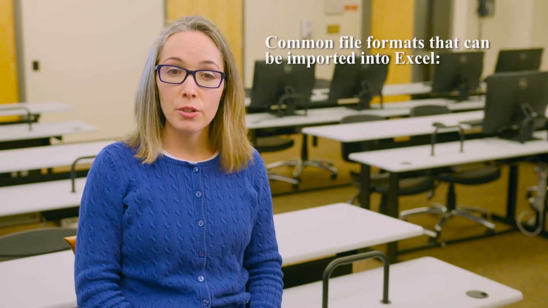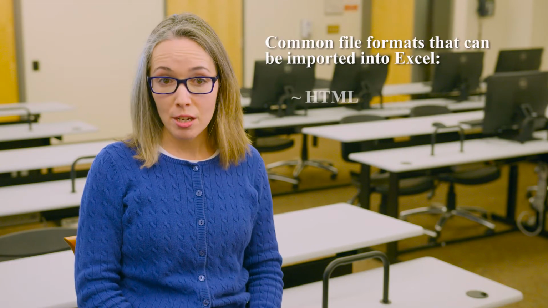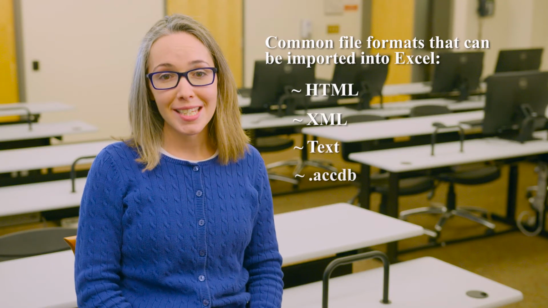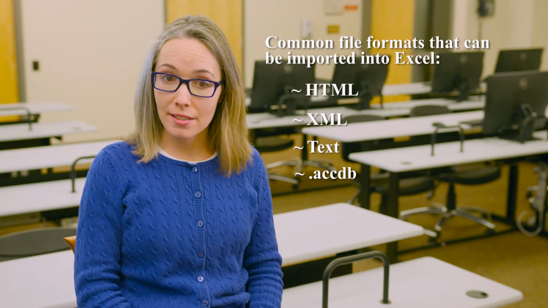Microsoft has continued to expand the file types that can be easily imported, and this feature has improved considerably in recent years. Common file formats that you can import include HTML, XML, text, and ACCDB files from Microsoft Access.